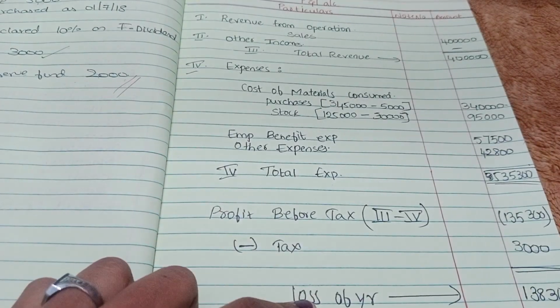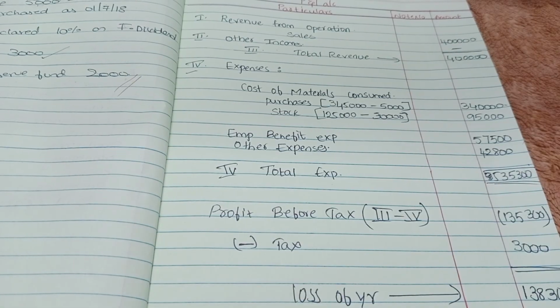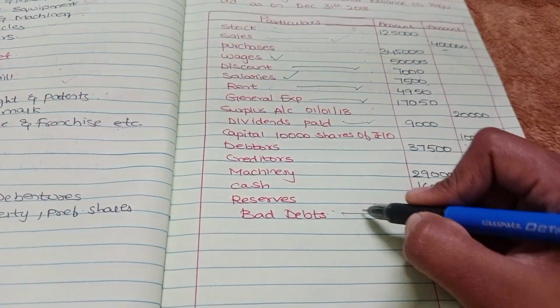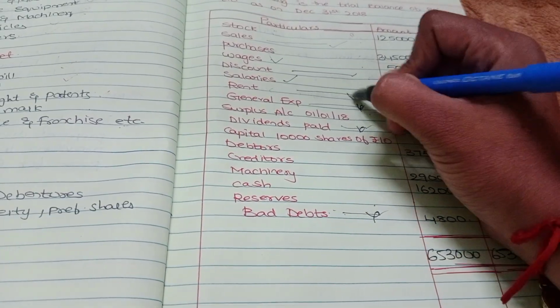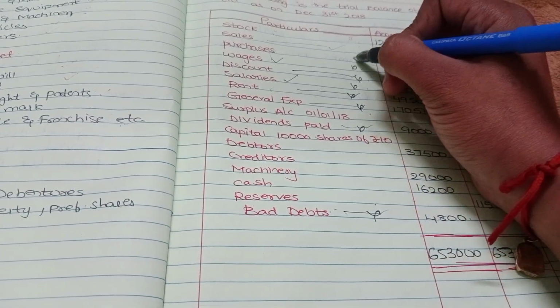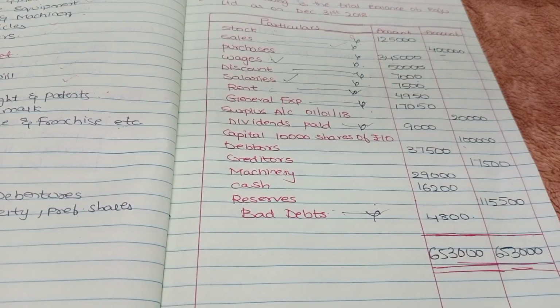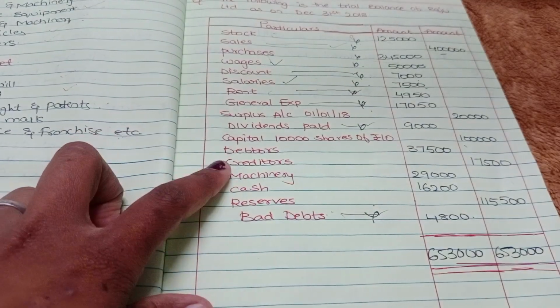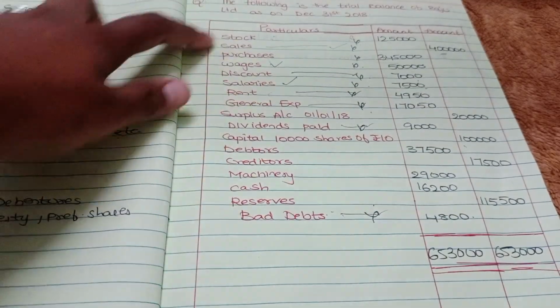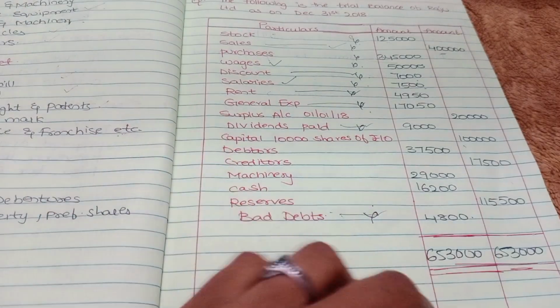We need to take this loss of the year into the balance sheet, where we will take that loss of the year in reserves, while calculating reserves and surplus. Whatever items are in the question, like bad debts, dividends paid, general reserve, rent, salaries, discount, wages, purchases, sales, stock, we have taken. Whatever remains, surplus, capital, debtors, creditors, machinery, cash, reserves, we will get in the balance sheet. Now we will write the balance sheet.